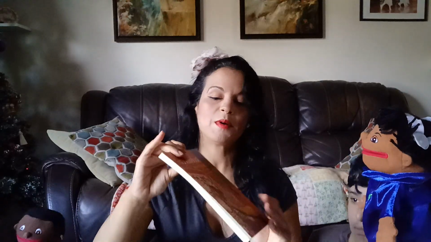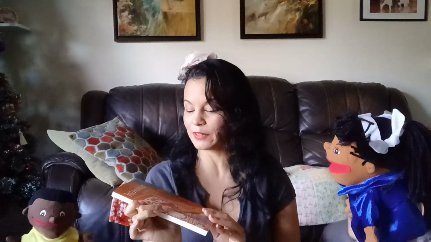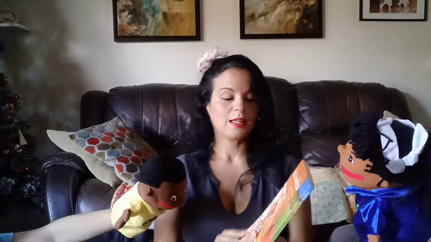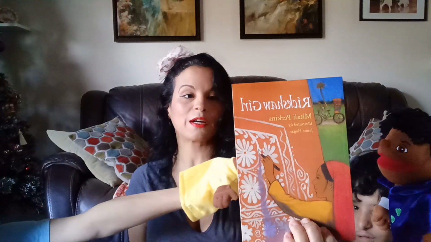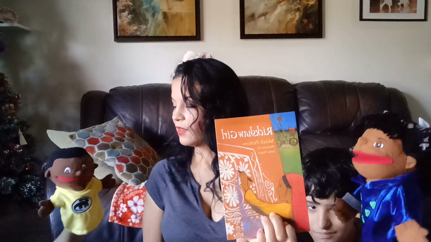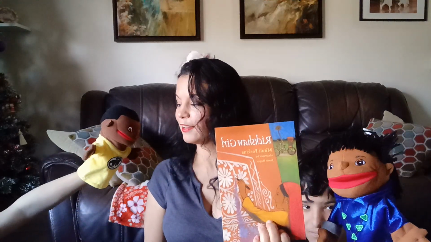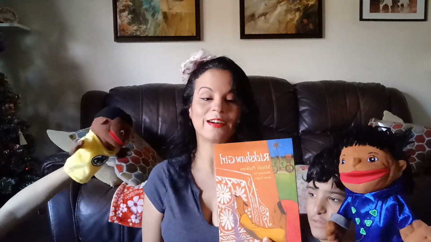And on Bangladesh, we read a book about a girl from Bangladesh who is a rickshaw girl. The Rickshaw Girl. So you remember this book, Levi? Yes, rickshaw means like a cart that a person moves. Very good. It's a cart that a person moves.